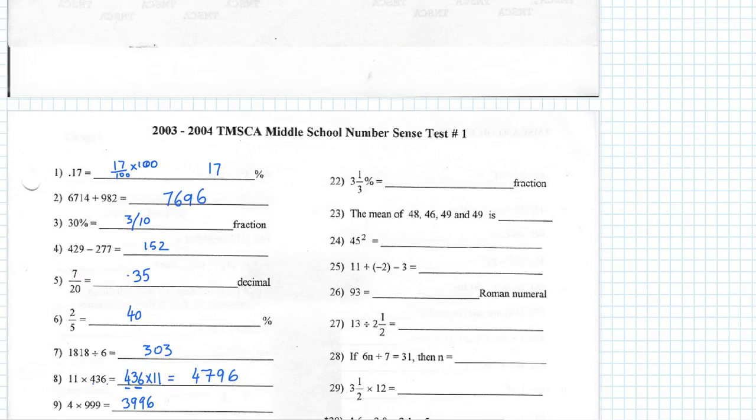Question 22. 3 1/3% in the form of a fraction. So this is nothing but 10 over 3%. 10 over 3% means this is 10 over 300. So you can cancel 0 and 0. So you can leave the answer as 1 over 30.